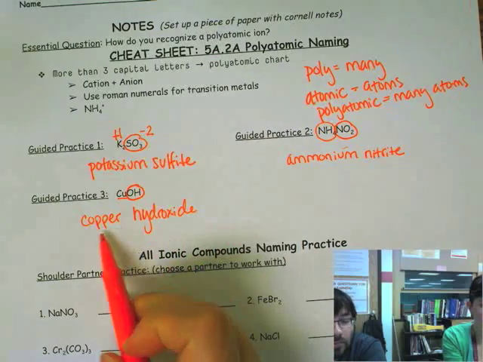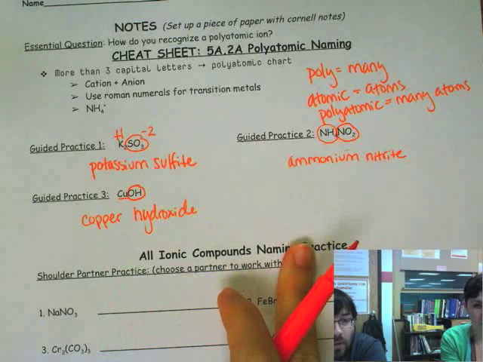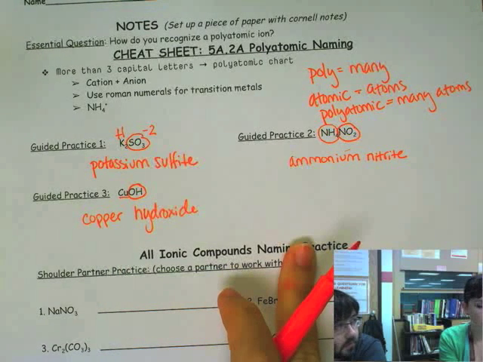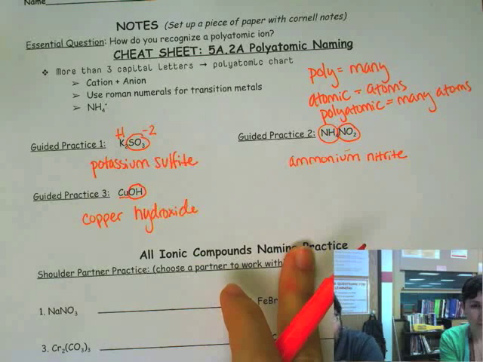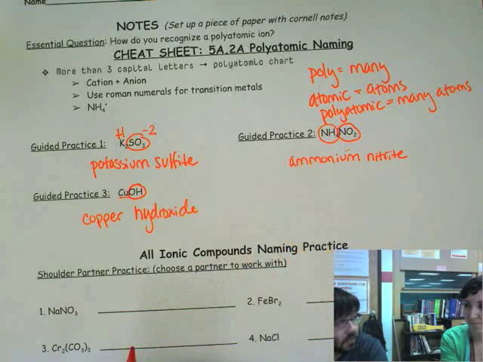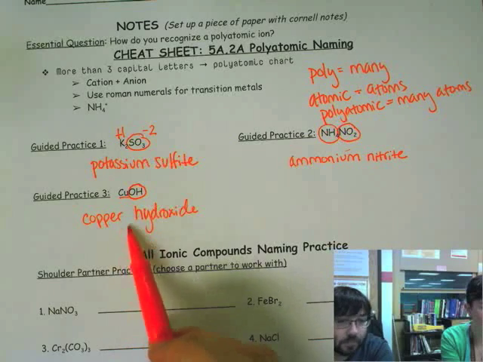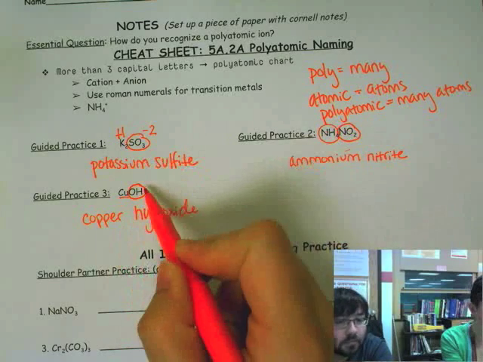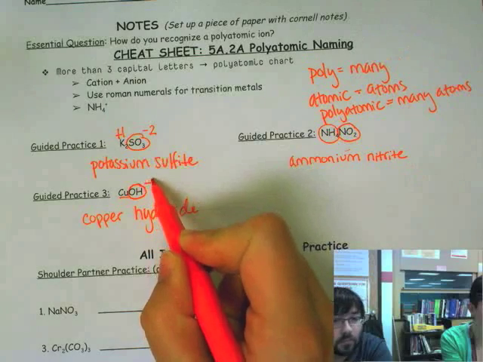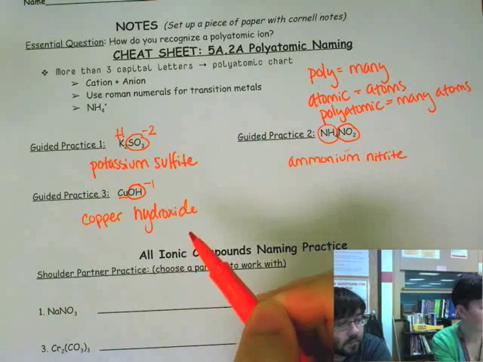This copper is a transition metal. Do you remember the rules for transition metal? Well, I know that some transition metals can have multiple different types of charges. So we have to kind of say, hey, this is this exact charge. And I think we use Roman numerals. We do. We still have to use our Roman numerals here. Hydroxide has a charge of -1, which we got from the chart right here.